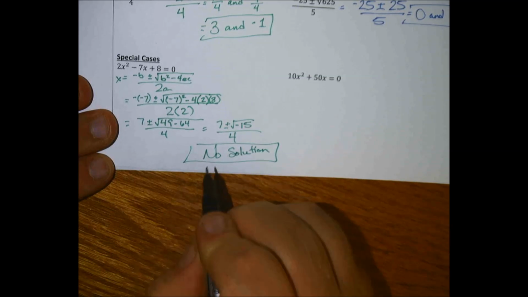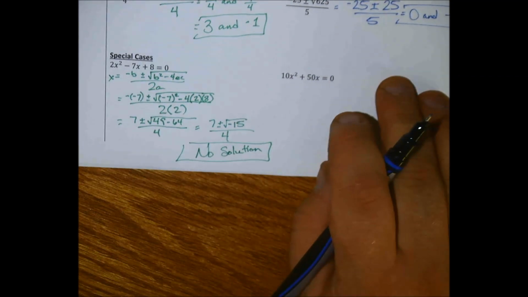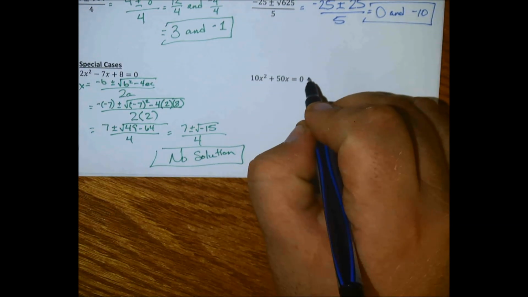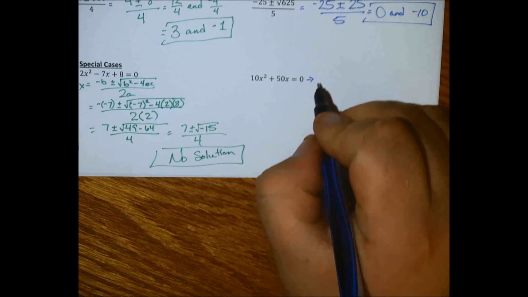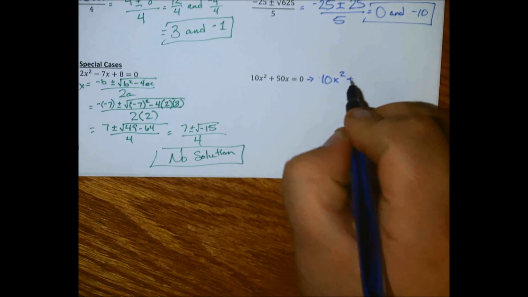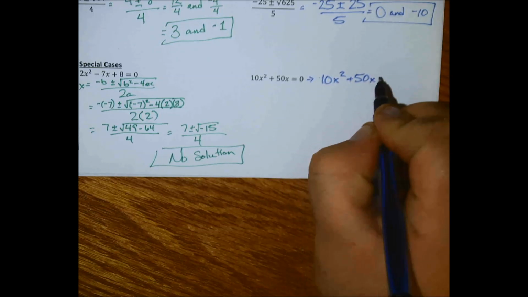Okay, no solution there. All right, let's rewrite this one. I'm not going to pause it and let you try this one. It is a special case, I think, sort of. Not really. But let's just go ahead and try it. We'll get plenty of practice on the backside.